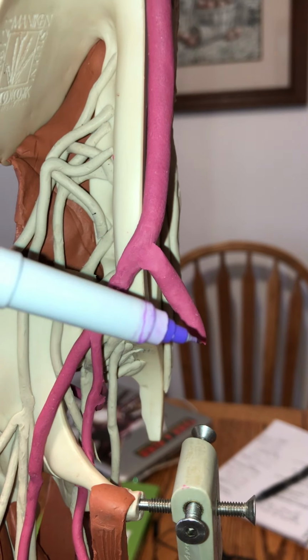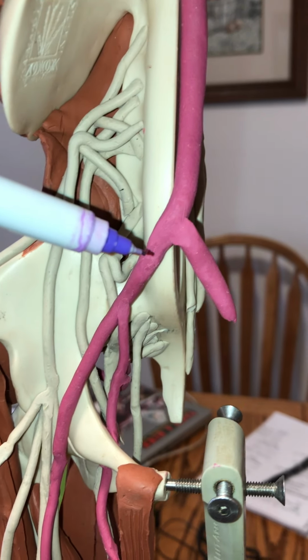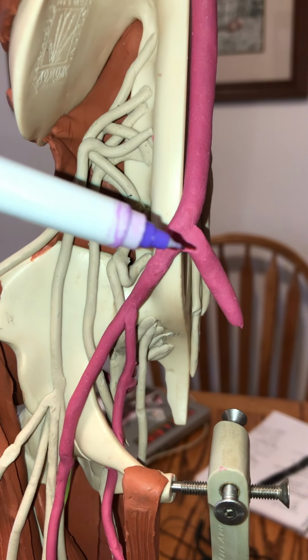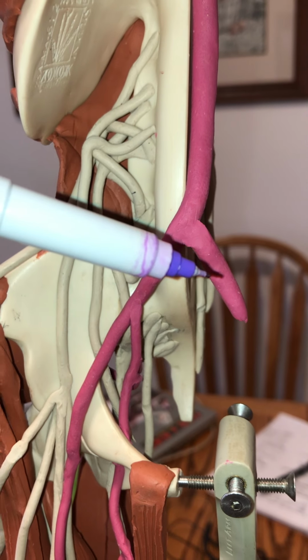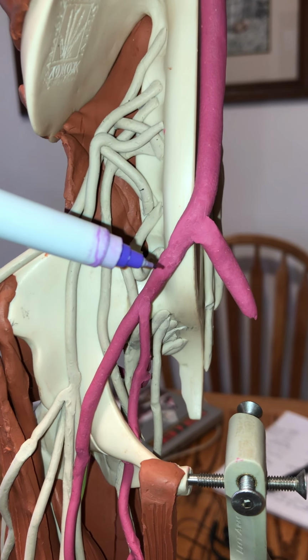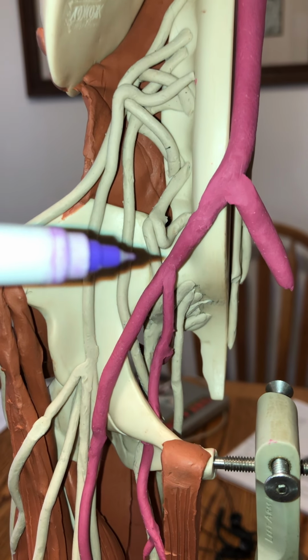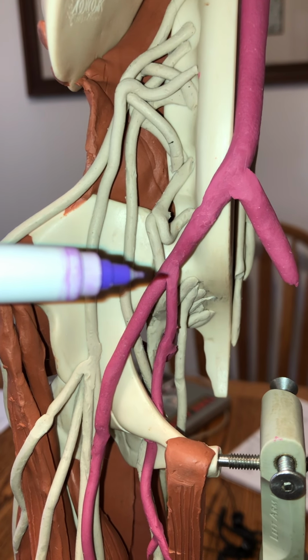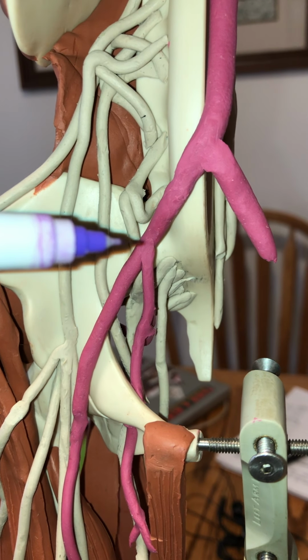One branch goes to the left side, and of course we don't have the left side of the mannequin, so we're not building that. The other branch goes to the right side. These are called the common iliac arteries. This would be the left common iliac, this would be the right common iliac. Common means shared, so the common iliac branches again right here, just where you see the coxal bone attaching to the sacrum.